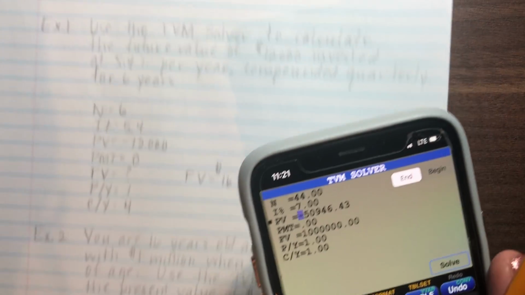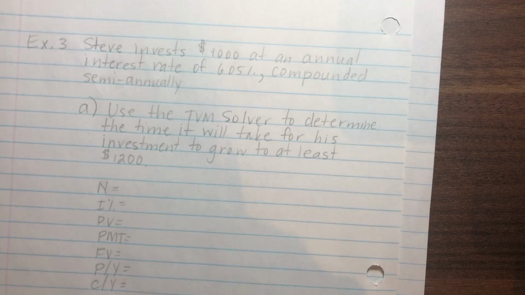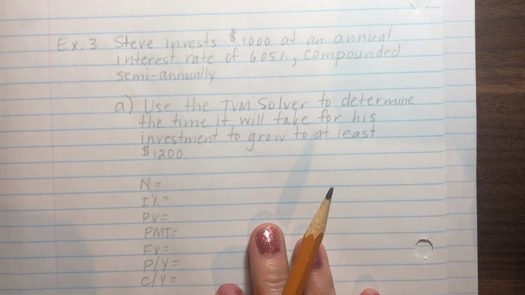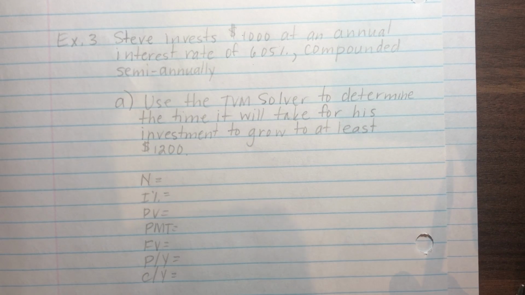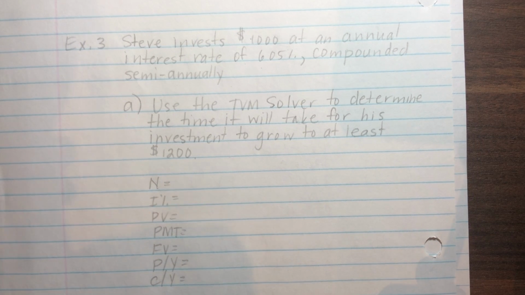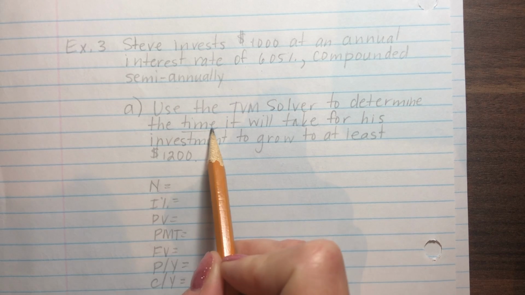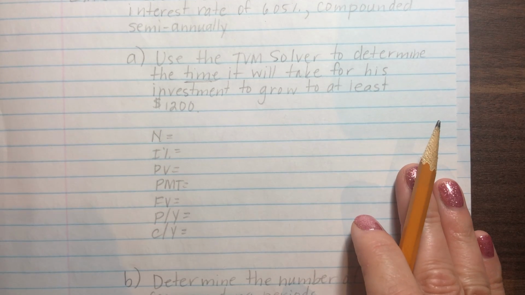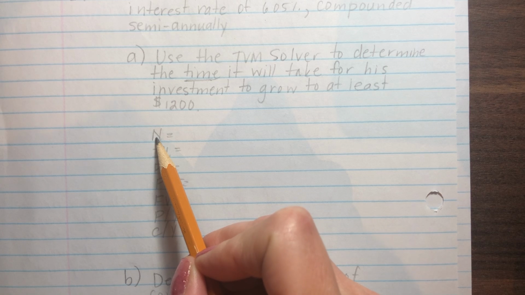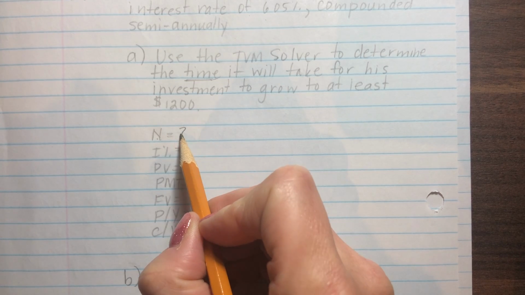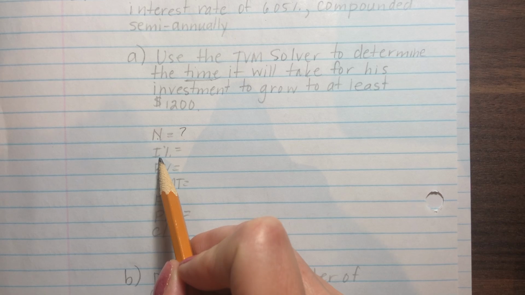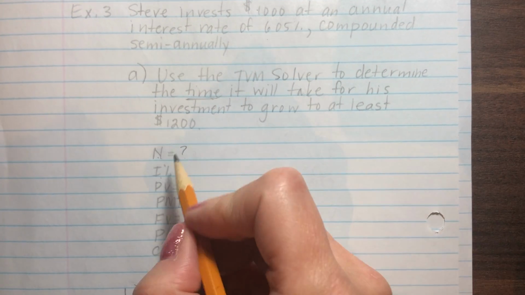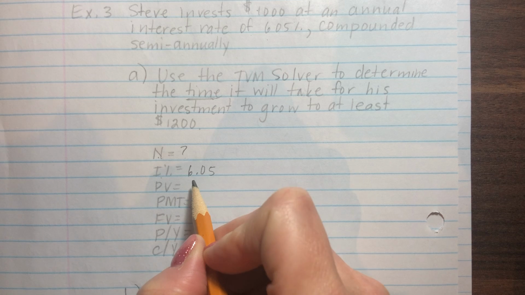Okay. Let's look at another example here. It says Steve invests $1,000 at an annual interest rate of 6.05% compounded semi-annually. Use the TVM Solver to determine the time it will take for his investment to grow to at least $1,200. So we're looking for time, which means we're looking for the number of years. So we're going to put a question mark there. The interest rate per year that's given in the question is 6.05%. So we're going to enter 6.05 for I.